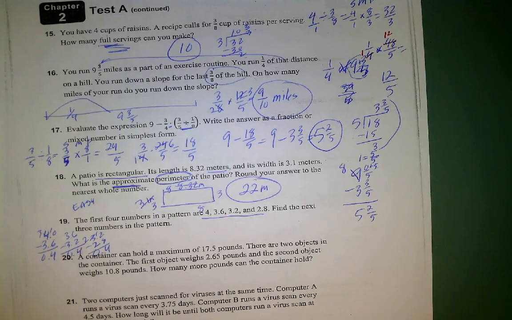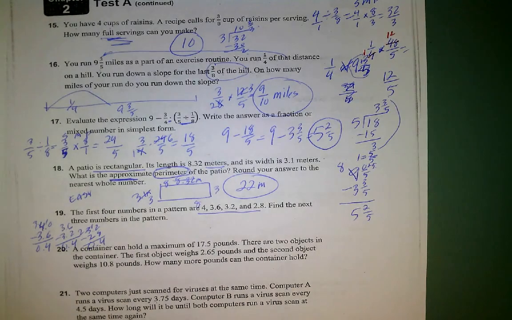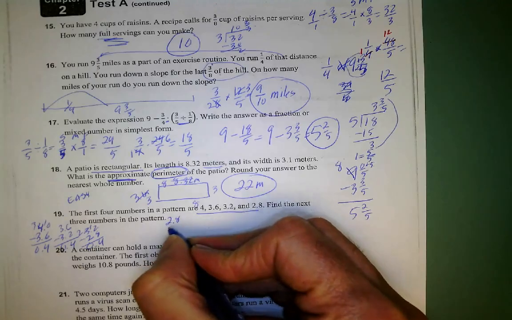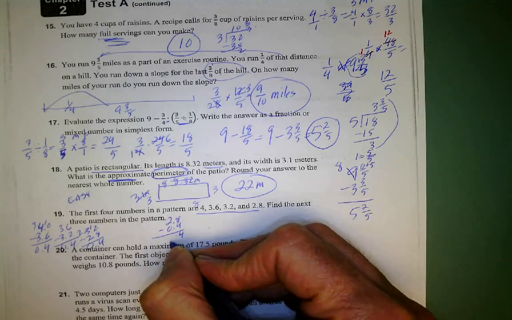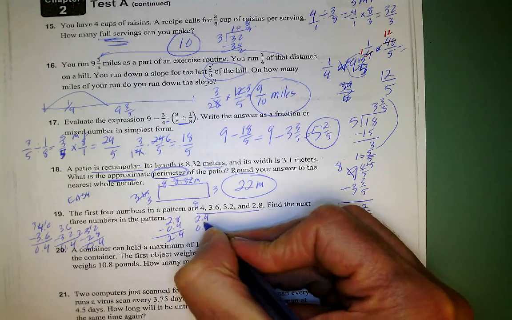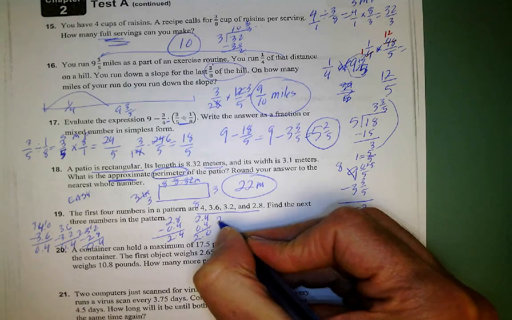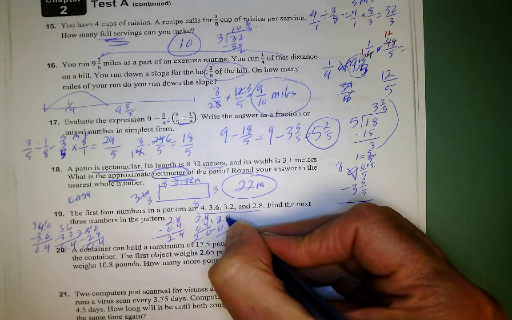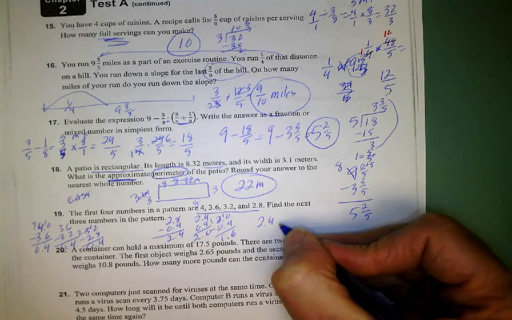So what are the next three numbers? Well, 2.8 minus 0.4. 8 minus 4, 2 minus 0. 2.4 is the next one. What is 2.4 minus 0.4? 2, or 2.0. And what is 2.0 minus 0.4? Gotta borrow. 1.6. So 2.4, 2.0, and 1.6 are the next three answers.